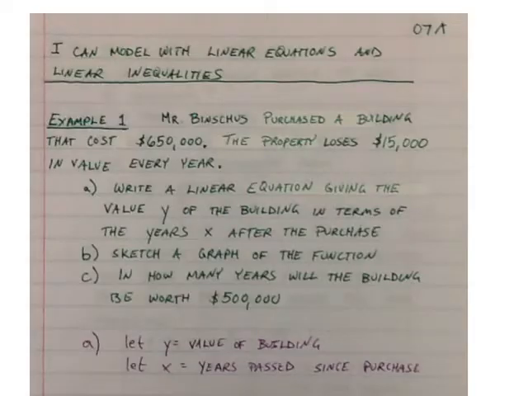Alright, example 1. Mr. Benches purchased a building that cost $650,000, because I have a lot of money to spend. Unfortunately, the property loses $15,000 in value every year. That's a bummer. What you are to do is to write a linear equation giving the value y of the building in terms of the years x after the purchase. Sketch a graph of the function and use your model to determine in how many years the building will be worth $500,000.